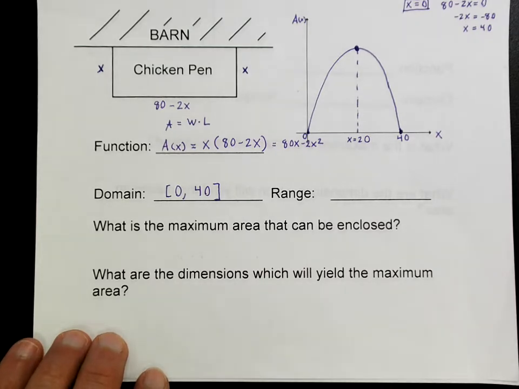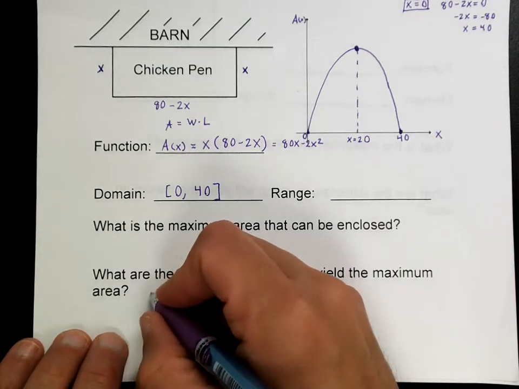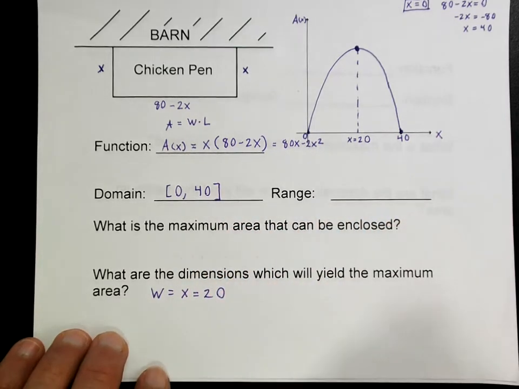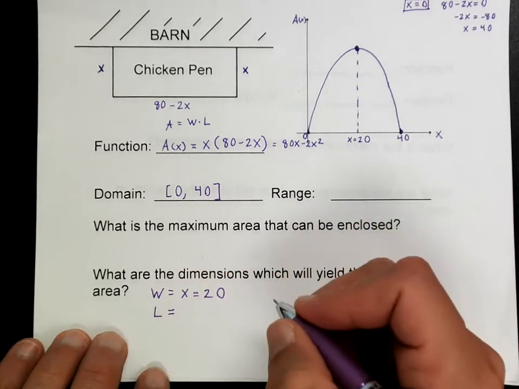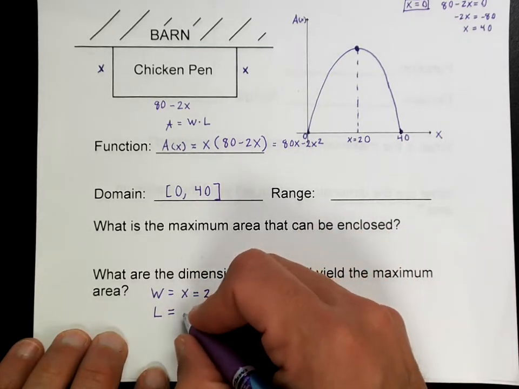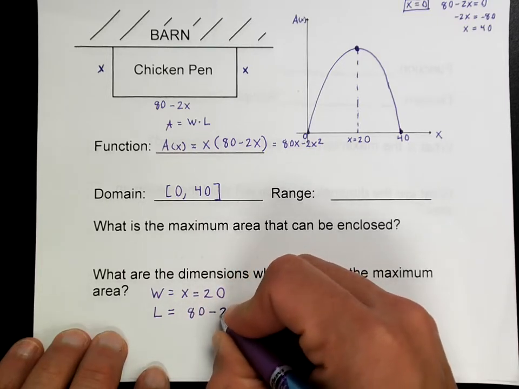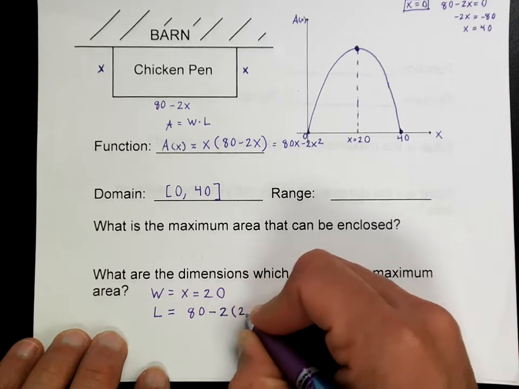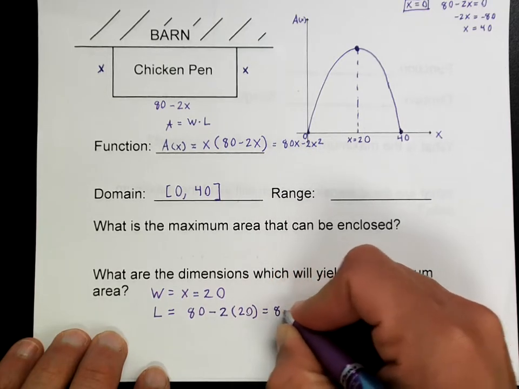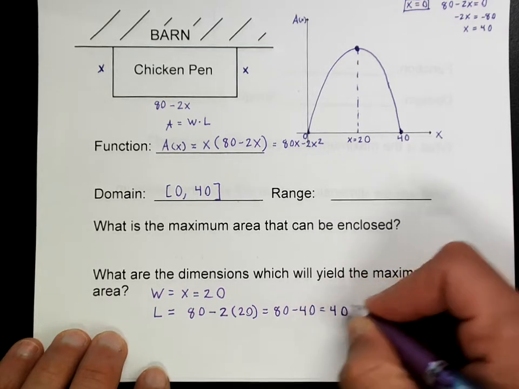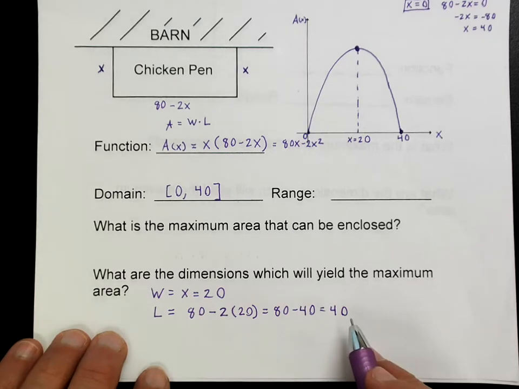Now, so the maximum dimensions, I know the width, which is equal to x, would have to be 20. And the length would be equal to 80 minus 2, and instead of x, I'm going to plug in that 20. So that would be 80 minus 40, which is just 40. Okay? So this is the length, and that's my width. Okay, so going back to this one.